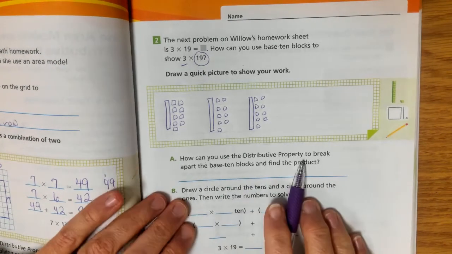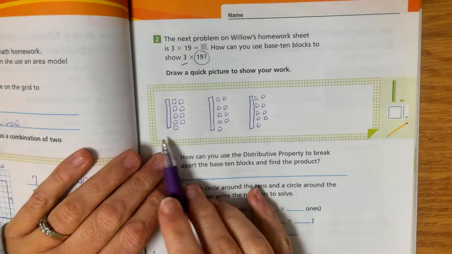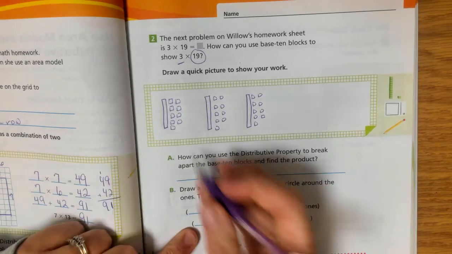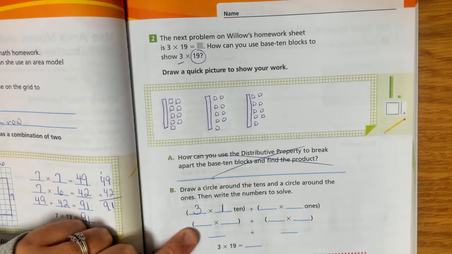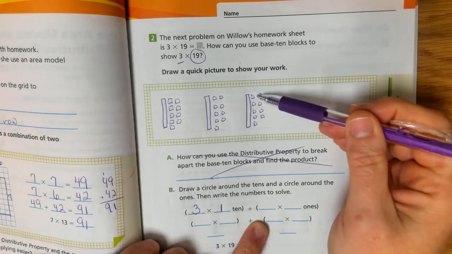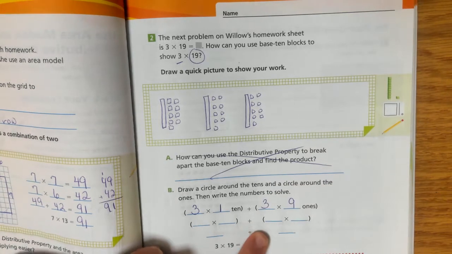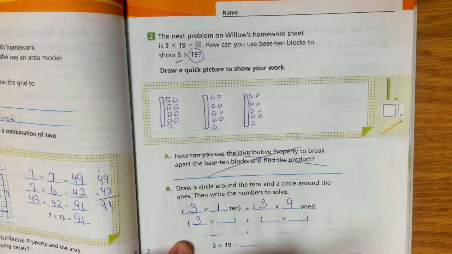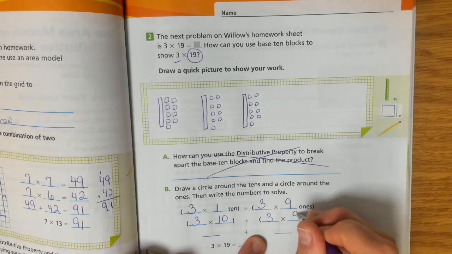So how could we use the distributive property to break apart the base 10 blocks to find the product? Well, we know that we have 1, 2, 3 tens, right? So this would be 3 times 1 ten. And then I have how many ones? 9 ones. And I have 9 ones 3 times. So this would be 3 times, what is 1 ten? 1 ten is 10. 3 times 9 ones would be 3 times 9.